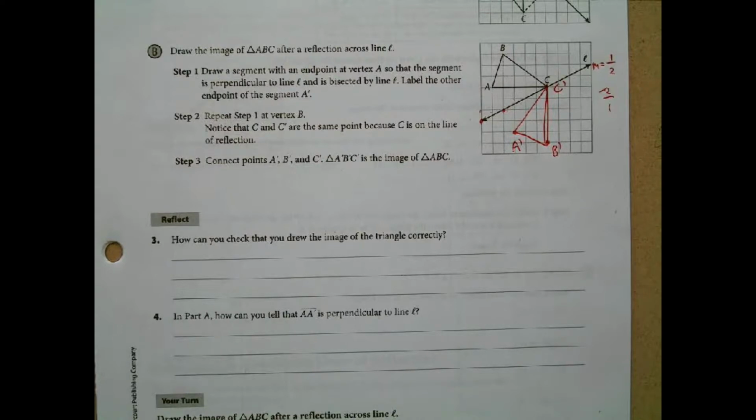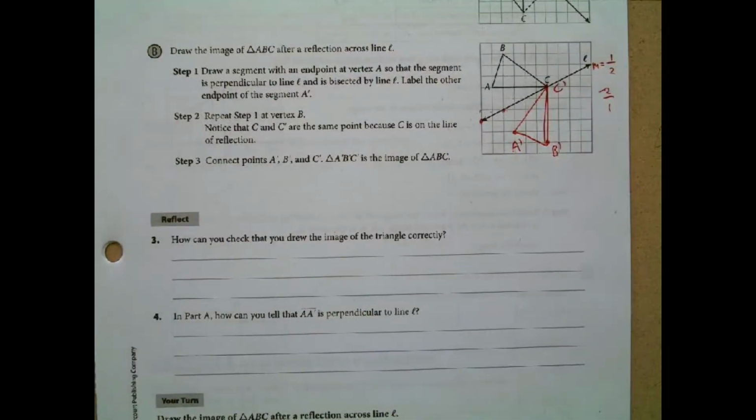Okay, so do the reflections, in what way? Like using the patty paper or something? Yep. So you could trace triangle ABC with your patty paper, flip it over, and see if it matches up with A prime, B prime, C prime. I mean, just like this, right? I'll do it really roughly here.